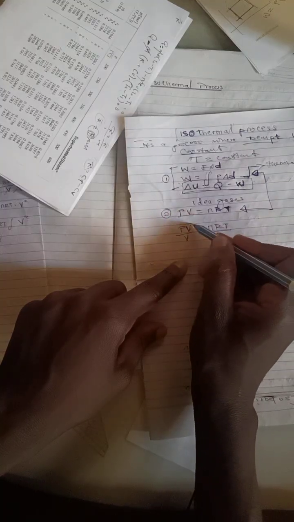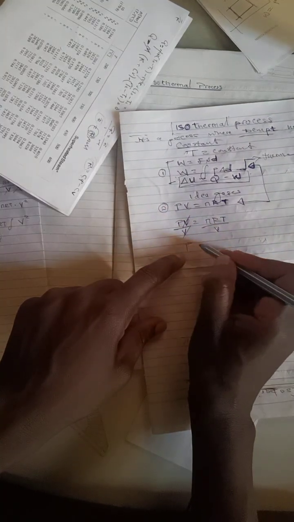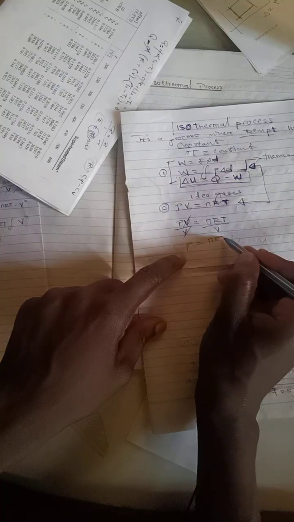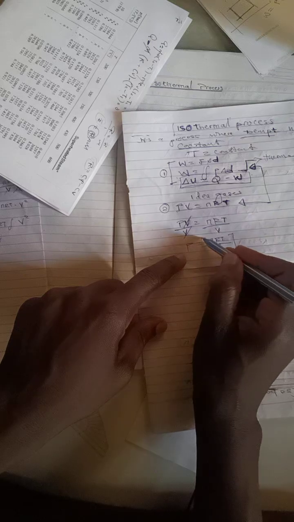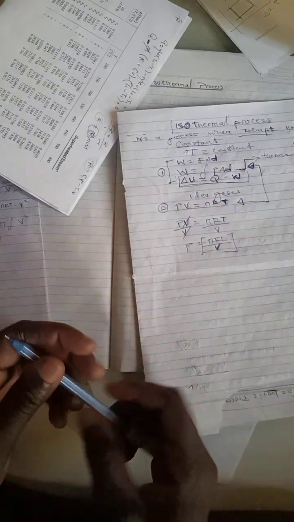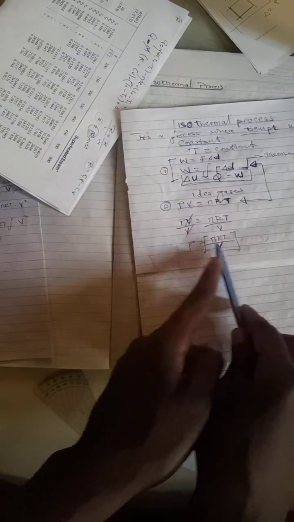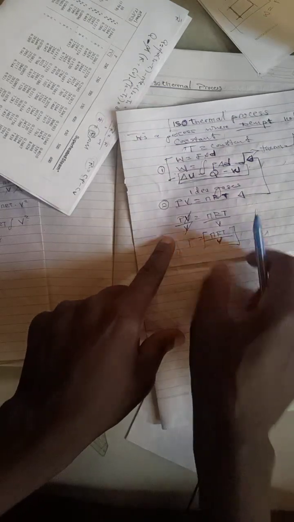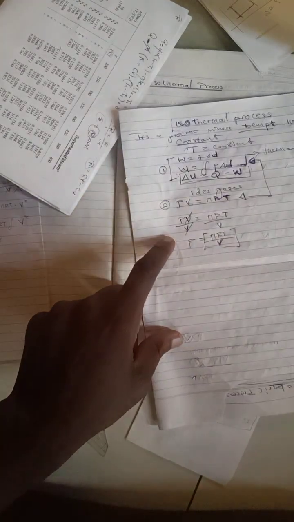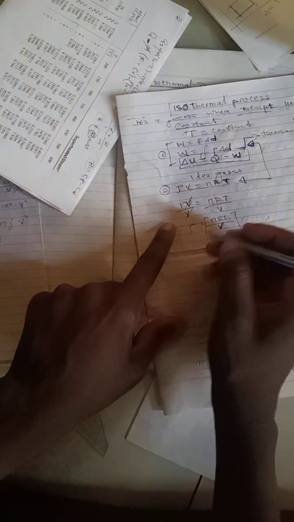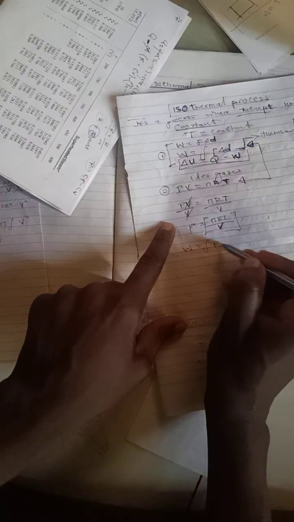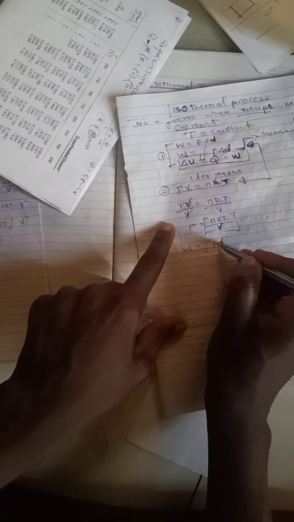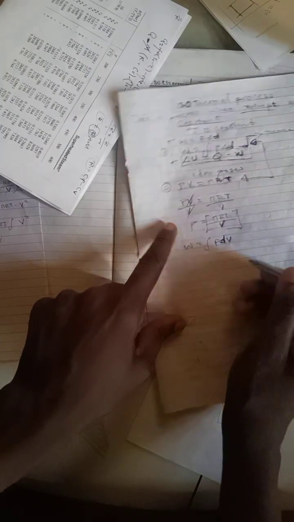When P is the subject, we cancel this, and P is equal to nRT over V. We take this and substitute it into the first equation of work done, the integral of P dV, the change in volume. So where is P?